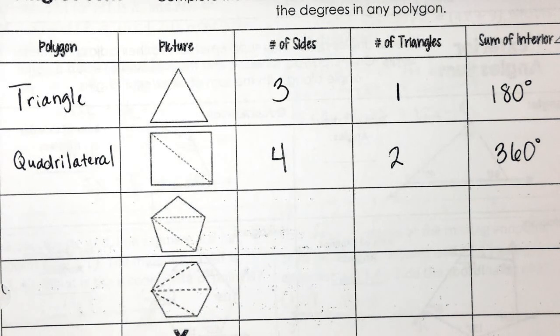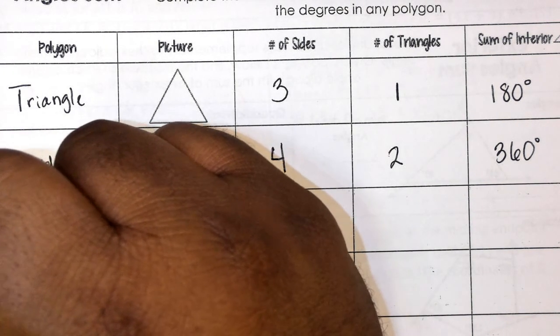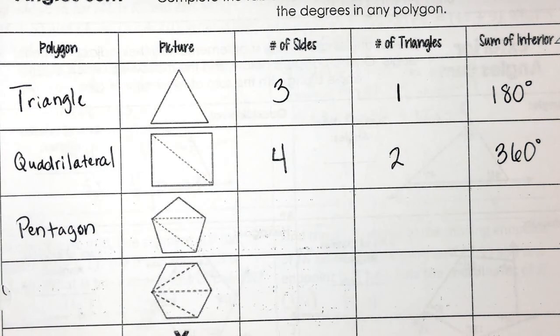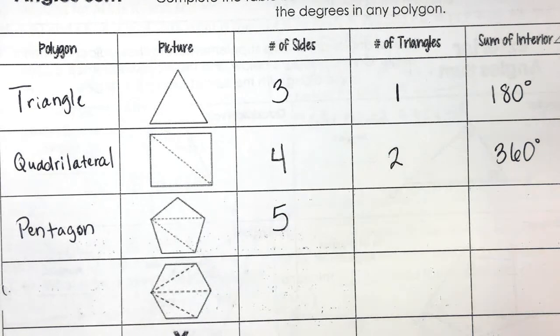The next one, y'all should recognize this shape too. Shouldn't get that hard yet. Pentagon. I'm sure we all know a pentagon has 5 sides.